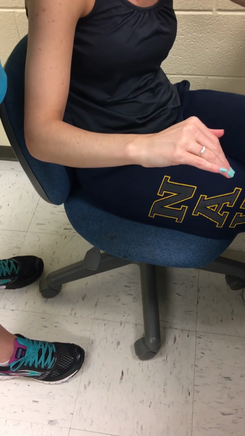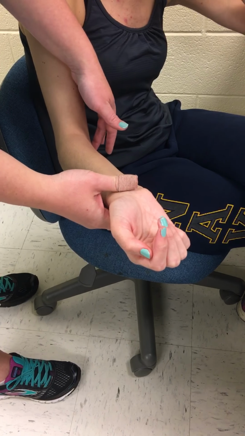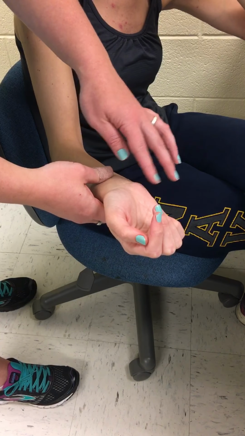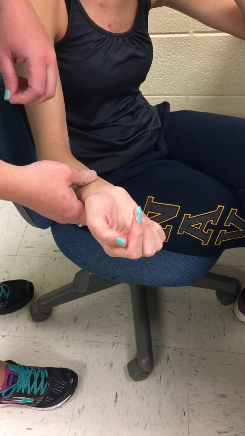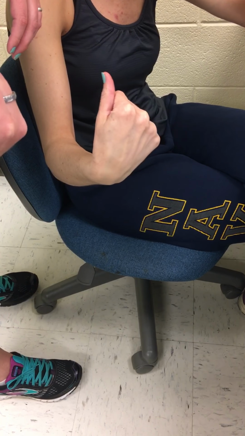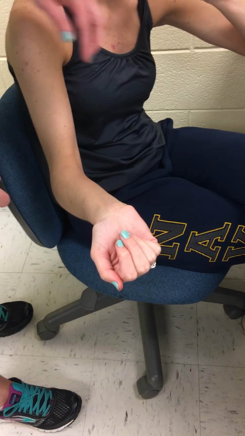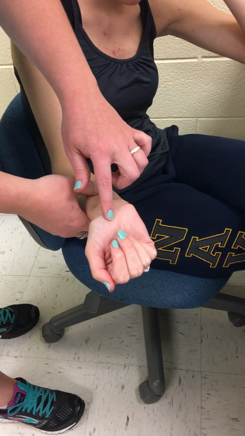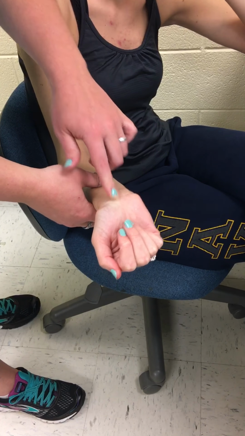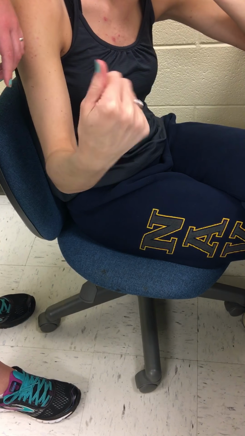Flexor carpi ulnaris, the origin is the medial epicondyle, and the insertion is the pisiform and base of fifth metacarpal. And the action on that one is wrist flexion and ulnar deviation. And then we have the flexor carpi radialis. The origin is the medial epicondyle, and the insertion is the base of the second and third metacarpals. And that's wrist flexion and radial deviation.